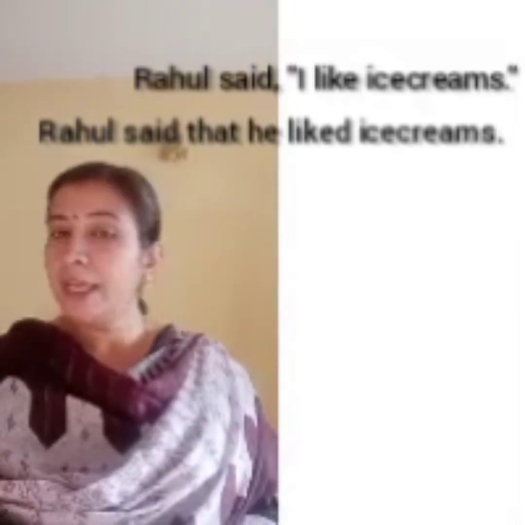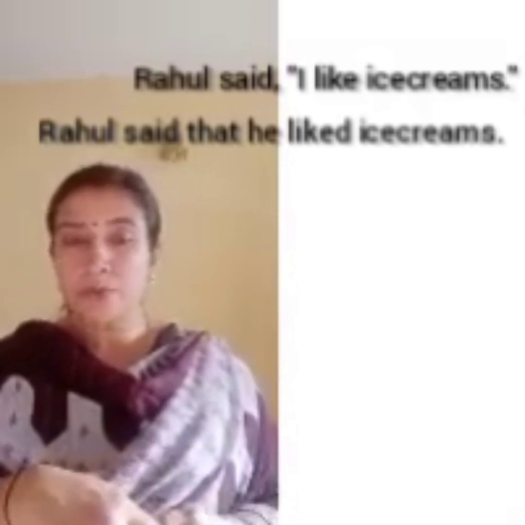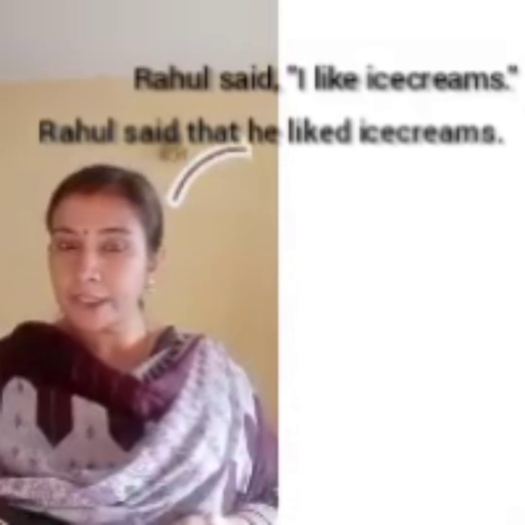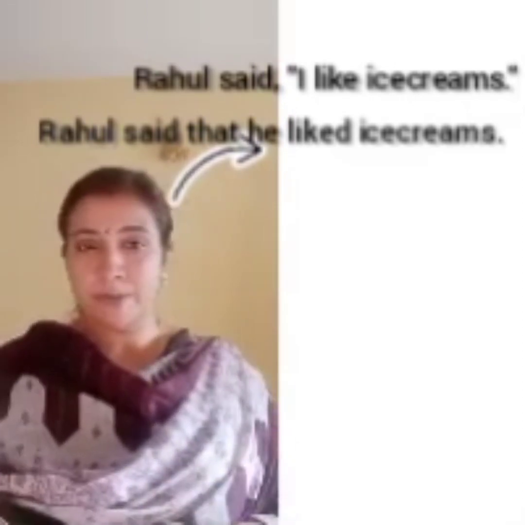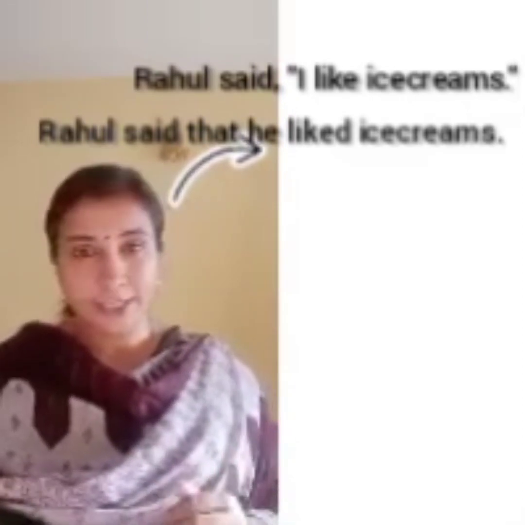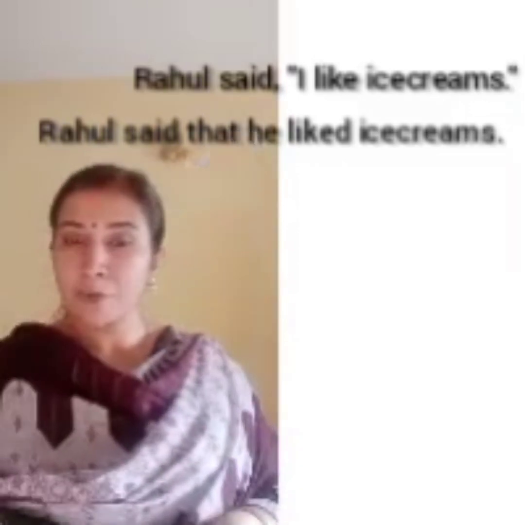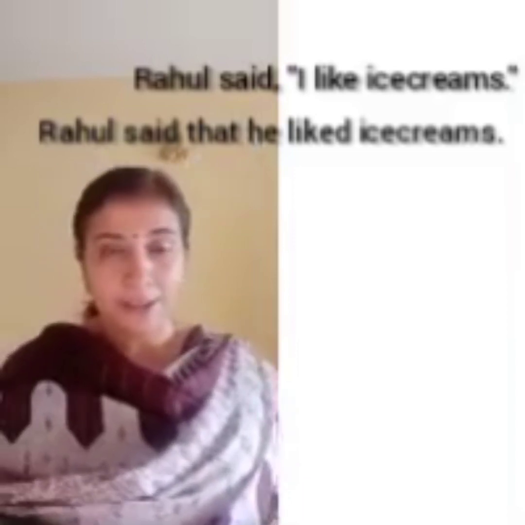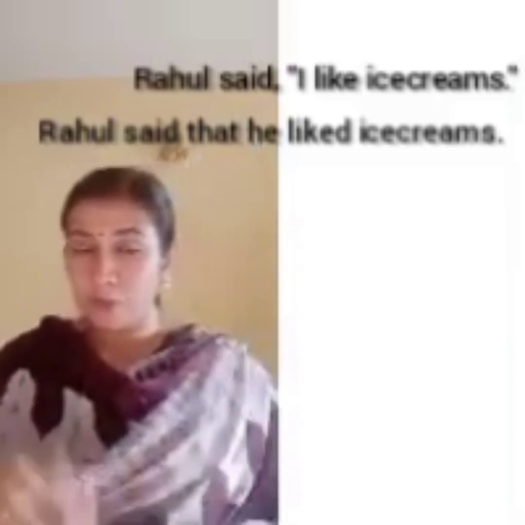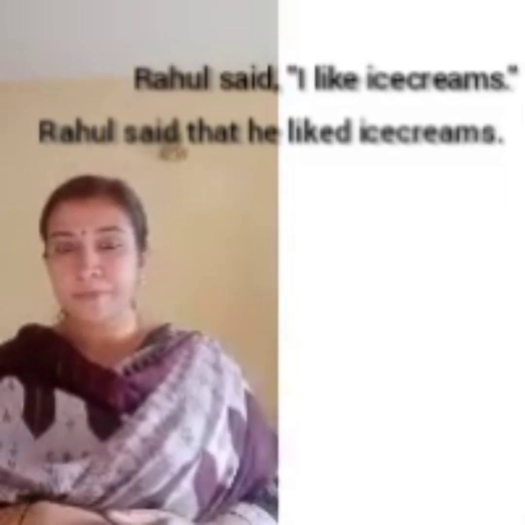Okay. Then according to the pronoun, the speaker and the listener, the pronouns also will change. For example, "I like ice creams." As Rahul is the speaker, it became "he liked ice creams." And I told you the tense changes. "I like ice creams." Like is in present tense. It transforms into past tense: I liked, he liked ice creams. The same with such objects. Okay. So that is how we transform statements.